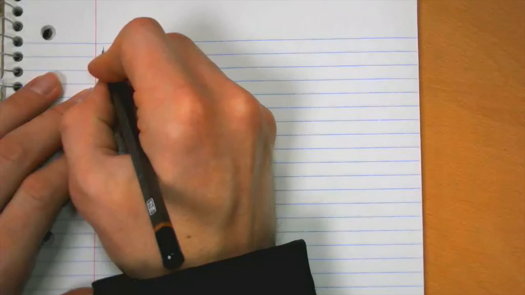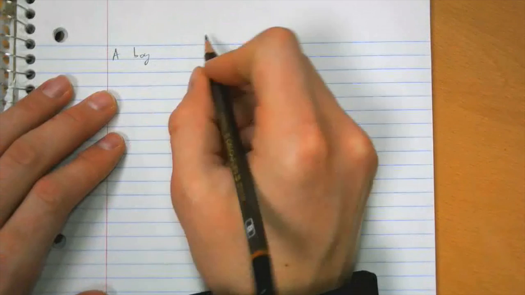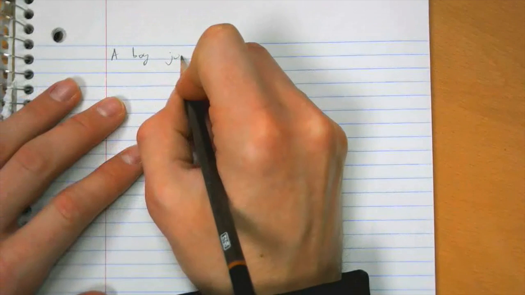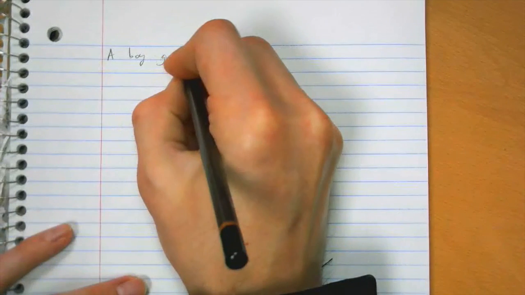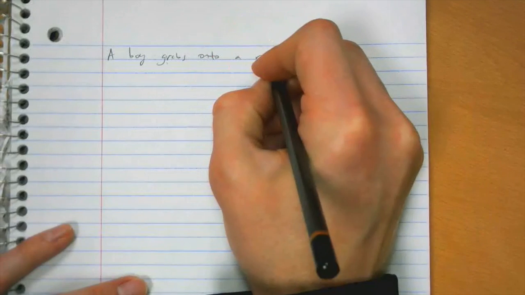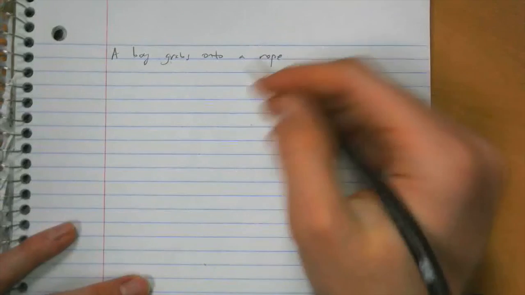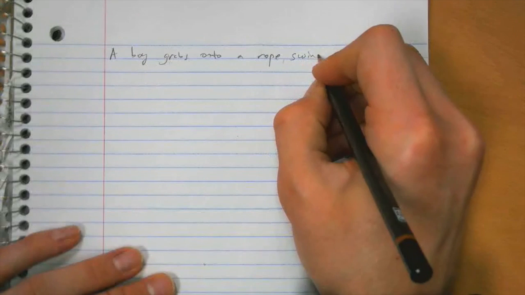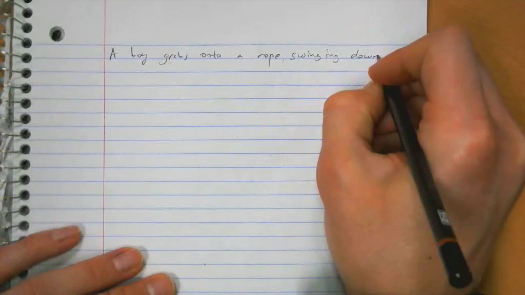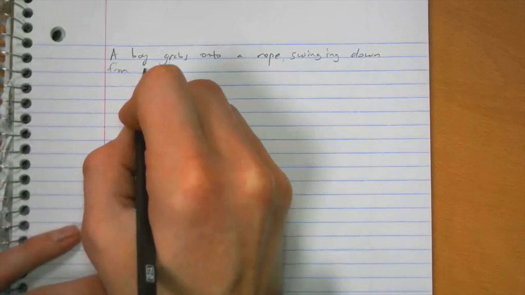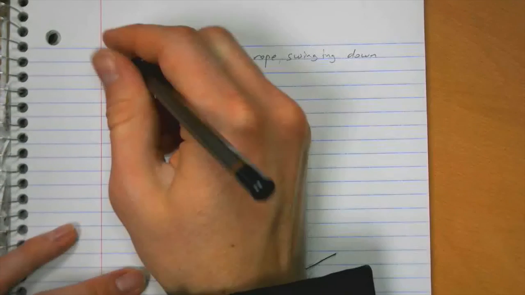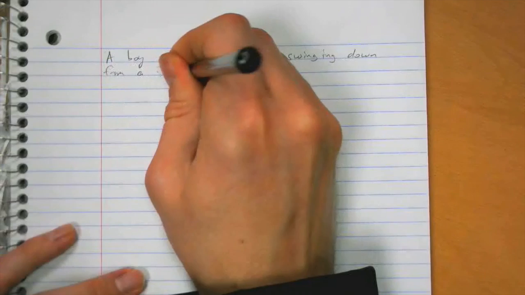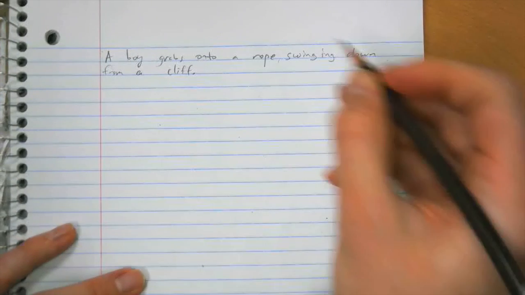Another example, let's say a boy jumps, well, maybe not jumps. A boy grabs onto a rope. Maybe this is boy Tarzan, swinging down from a cliff. So I'm going to draw a picture here.